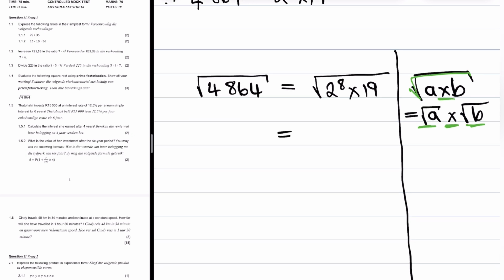So I want to separate that product, because the square root of 19, of course, will not give you an integer or natural number as an answer, because 19 is not a perfect square. But of course, we can see that 2 to the power 8 will give us something. So the square root of 19 will remain as is.